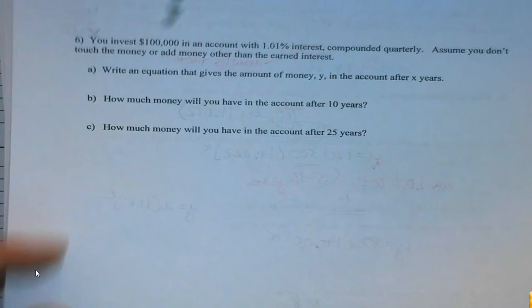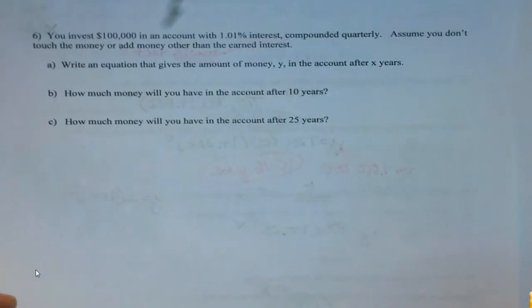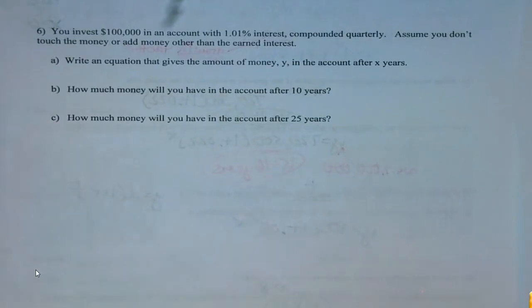Okay, I got one more I want to play with on the back here. Labels, no. I am more interested in the mathematics than I am the other stuff. So if your numbers are good, you'll be in good shape. All right, the last one I want to do is number 6, because we haven't done any money yet.